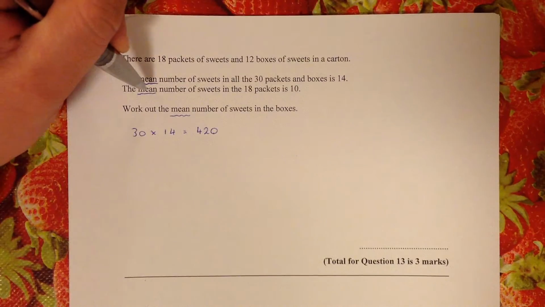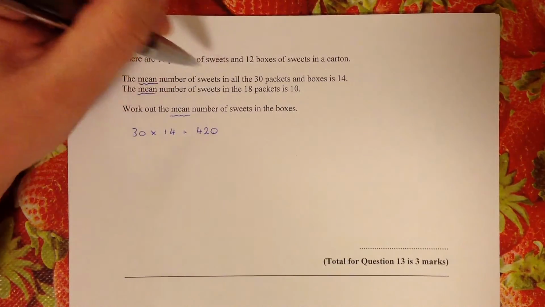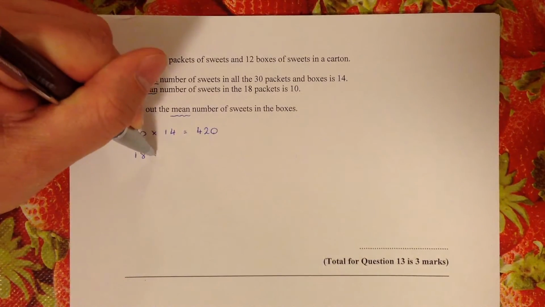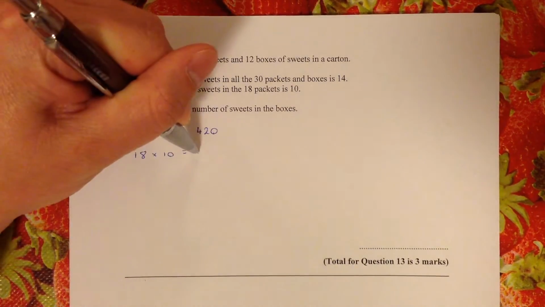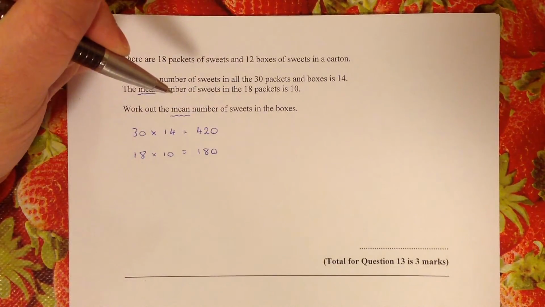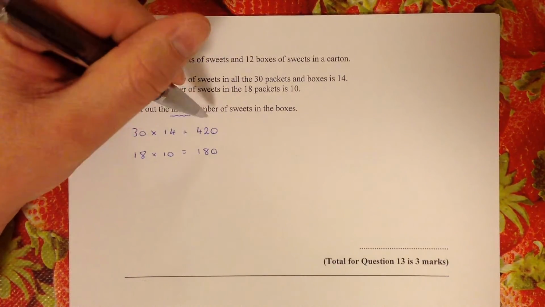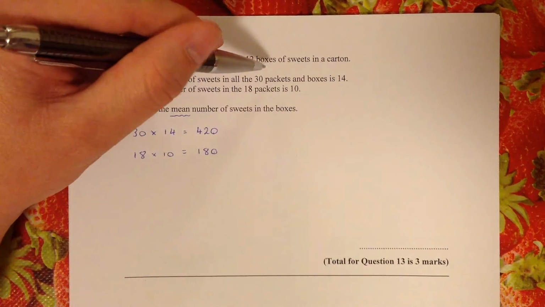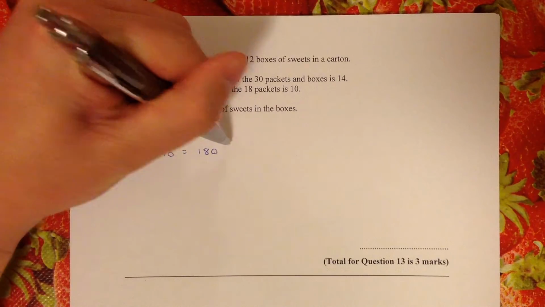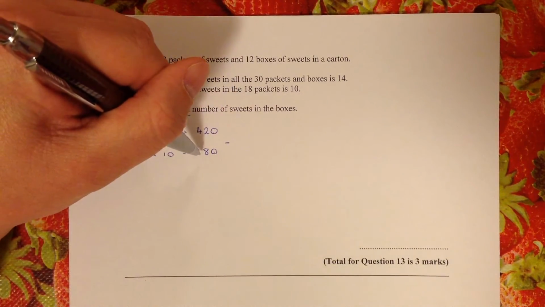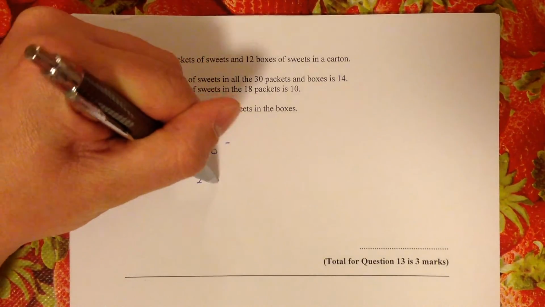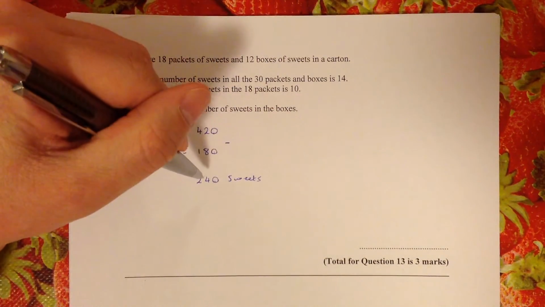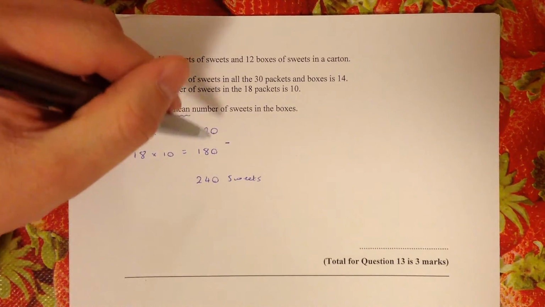It then separately says the mean for just the sweets in the packets is 10. So we have 18 packets averaging 10 sweets per packet, so that's 180 sweets. It would not be unfair to say that the remainder would be all of the sweets that were in the boxes. So if we now do 420 subtract 180, we're left with 240 sweets. And those 240 sweets are inside the 12 boxes.